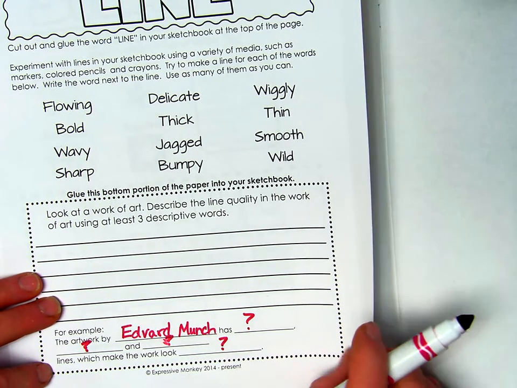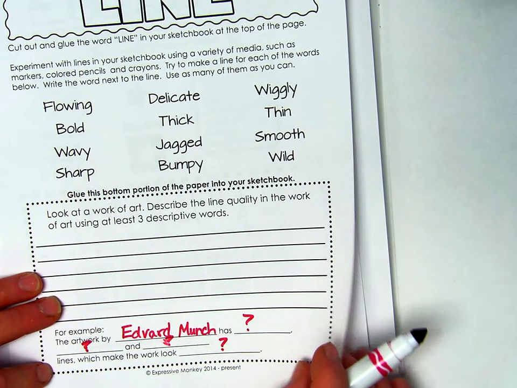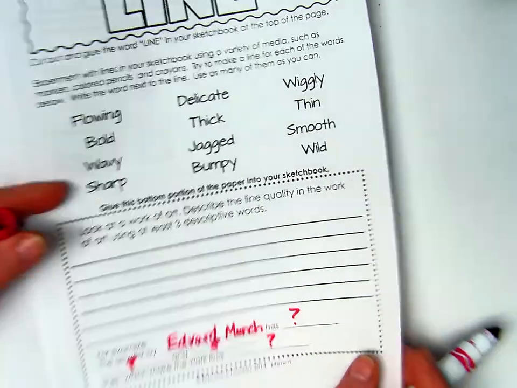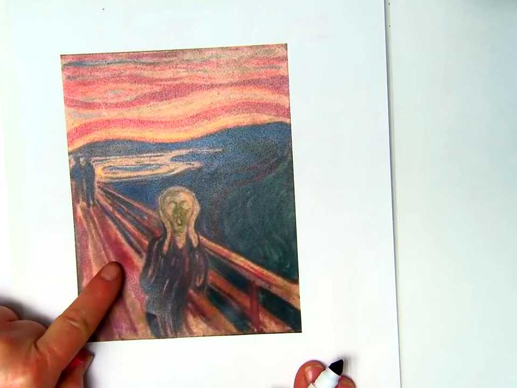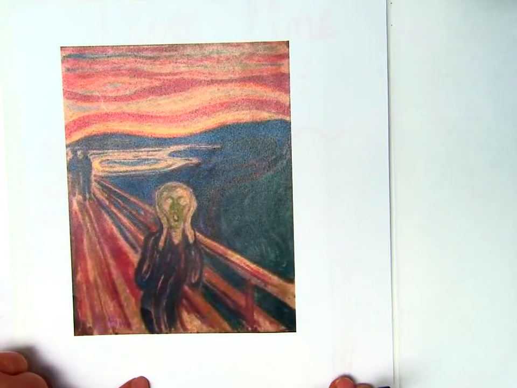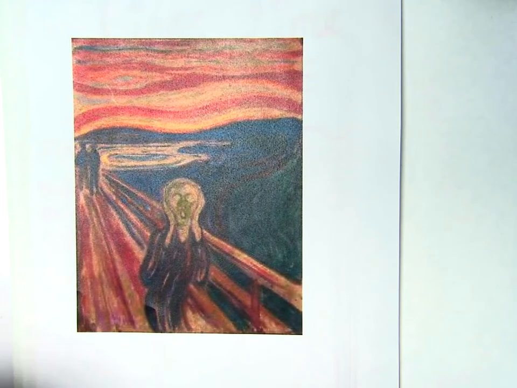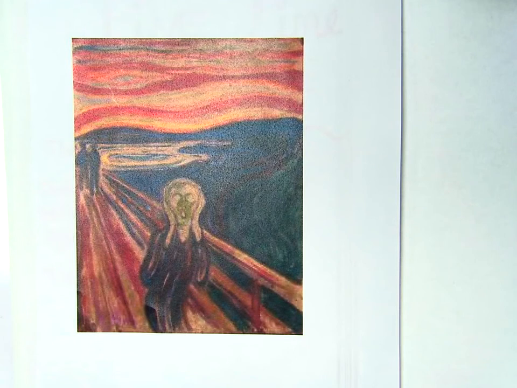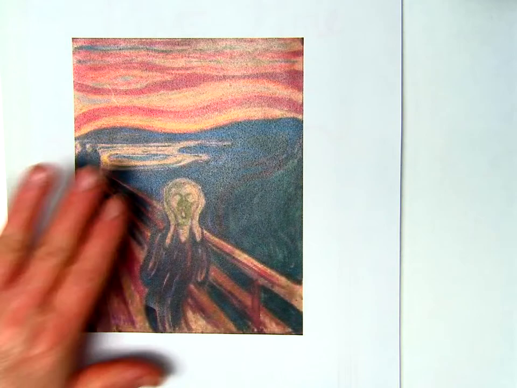All right. Now, Edvard Munch did this picture called The Scream. And I want you to describe it with the type of lines. All right. And then at the end, the last sentence could be, and I think this artwork looks, is it happy? Is it sad? Is it scary? Is it strange? Is it mysterious? Is it frightful? Is it joyous? All right, I want you to tell me.